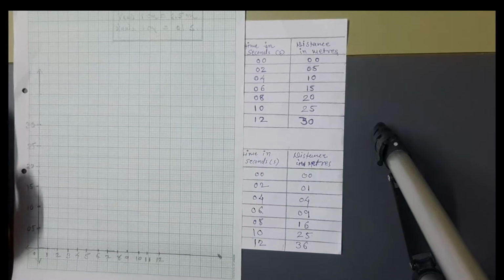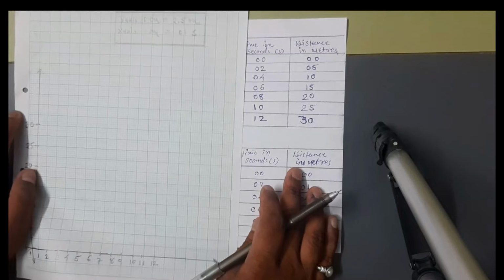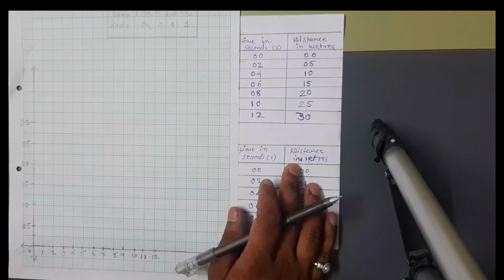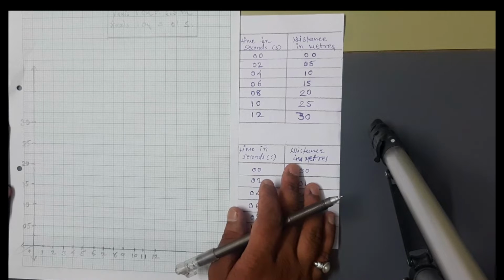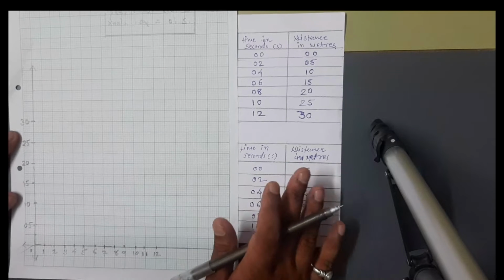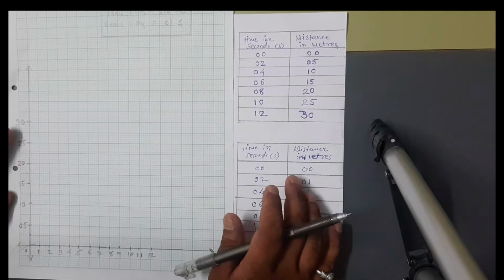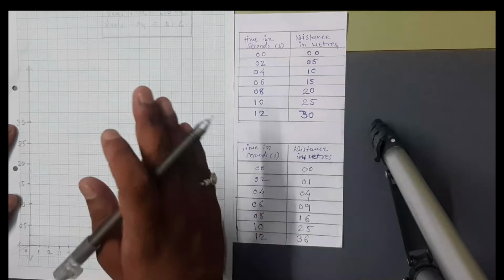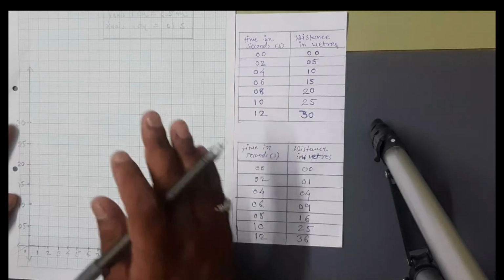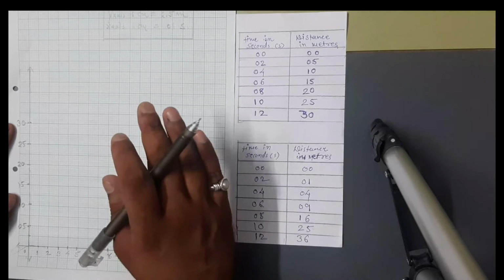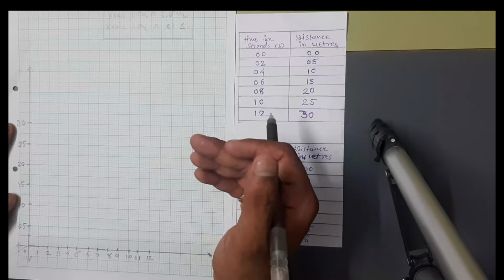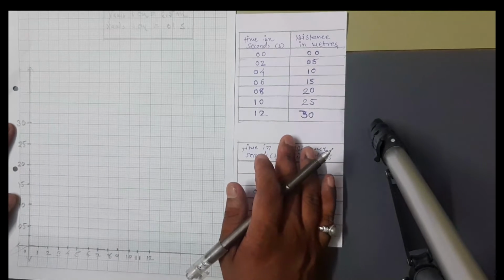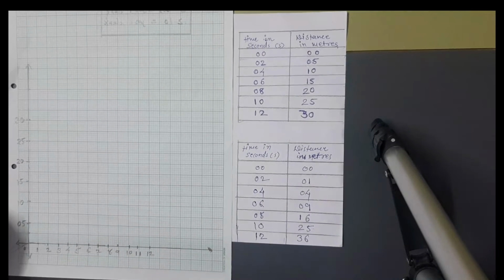Hello students. In last lecture we have discussed about acceleration and retardation. Now in today's lecture we are going to discuss how to plot a graph of distance against time, what the uses of that graph are, and how we can understand from the graph whether the motion is uniform motion or non-uniform motion. So let's start.